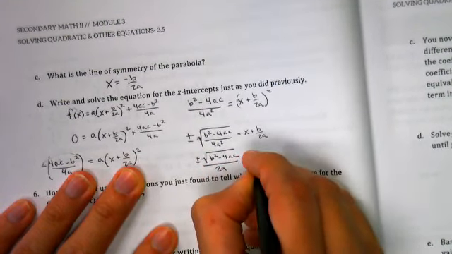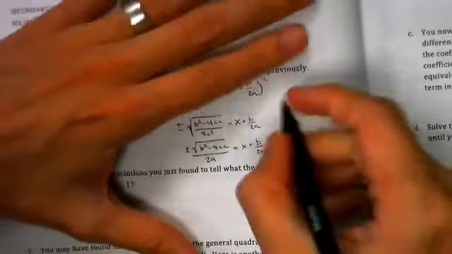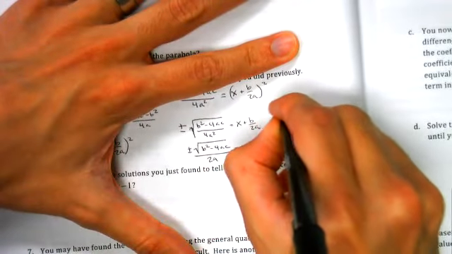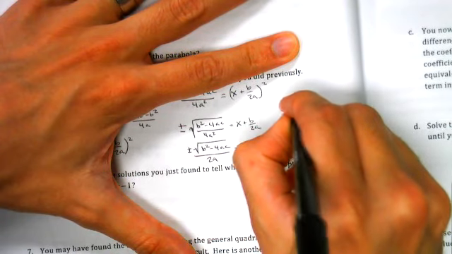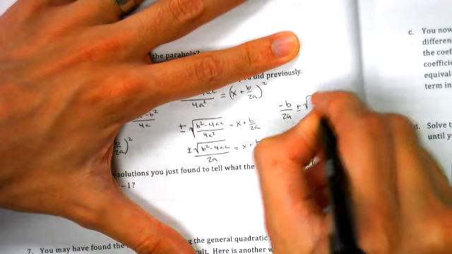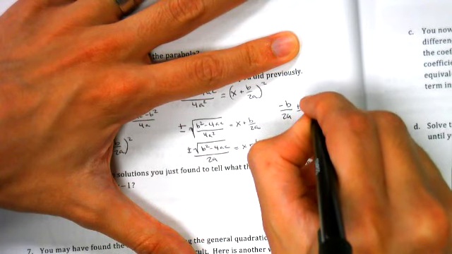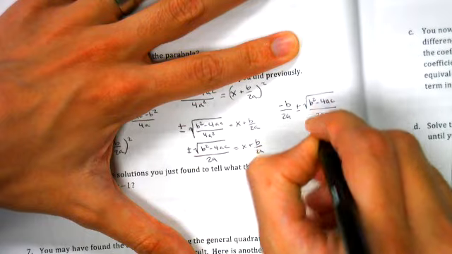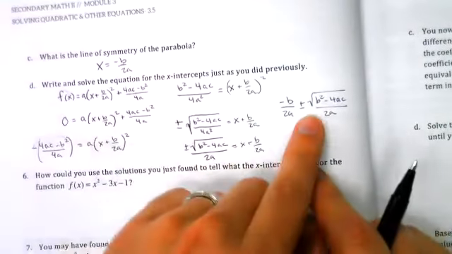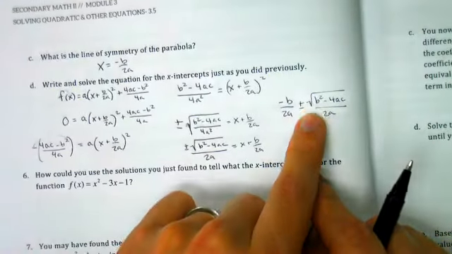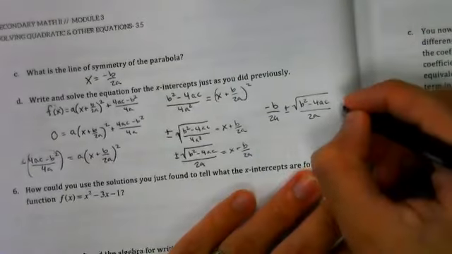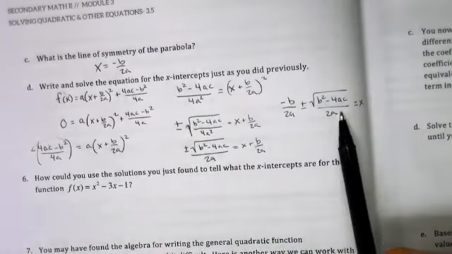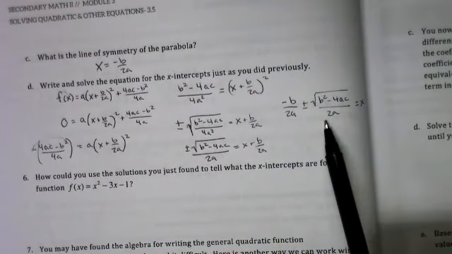And then we can just subtract b over 2a from both sides. And that's going to give me negative b over 2a plus or minus the square root of b squared minus 4ac over 2a. Right? And the square root's only in the numerator, not in the denominator. And that is x. This is what's called the quadratic formula.